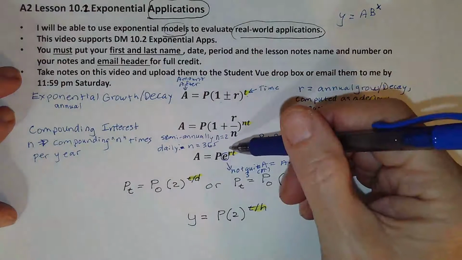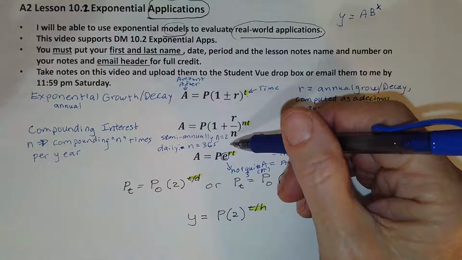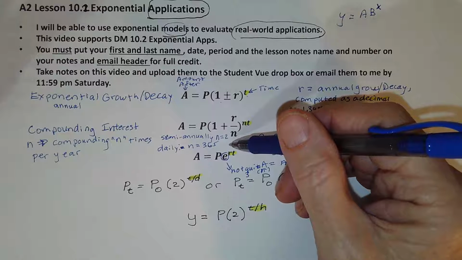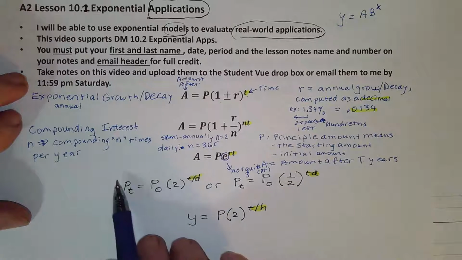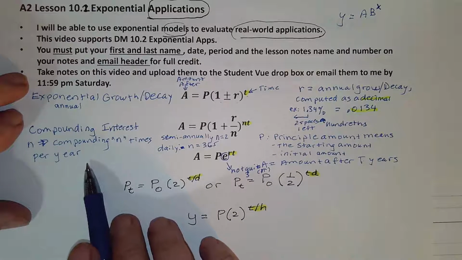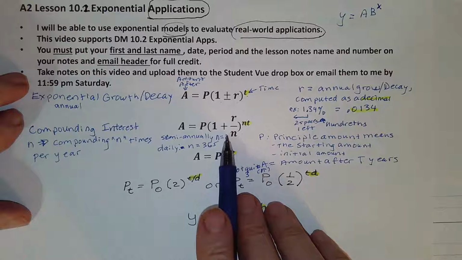Remember, though, you've got to keep your time units consistent. So if it's 365 days, then your time is all in days. You want to keep it that way, so be sure you convert. All right, so that's this formula.